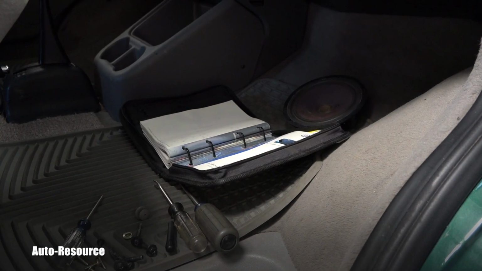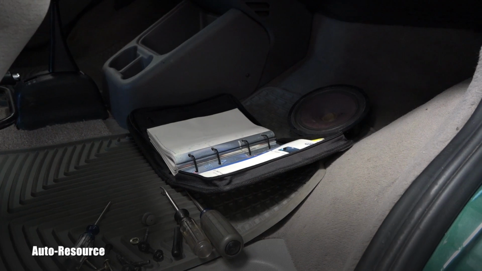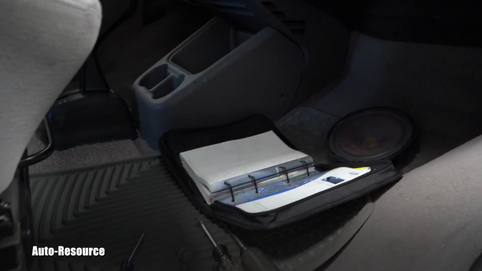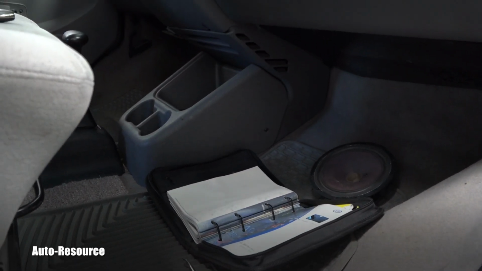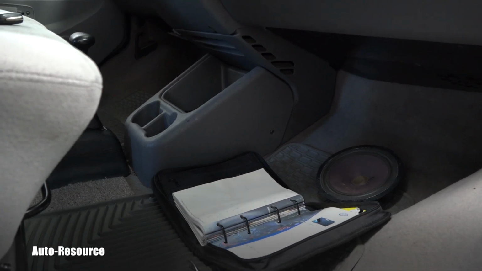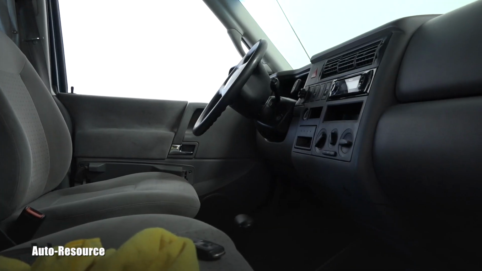They looked in the manual and they didn't find any fuses for the power windows. They looked on YouTube but didn't find anything, so they gave up and they brought it here to my shop. This is what I did.